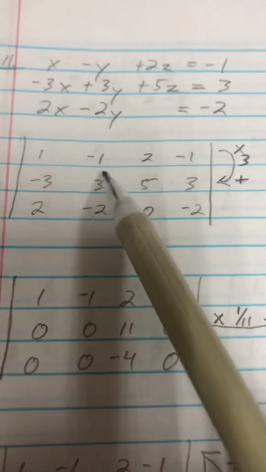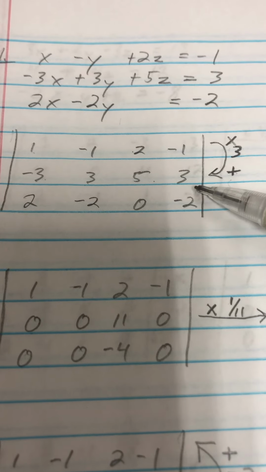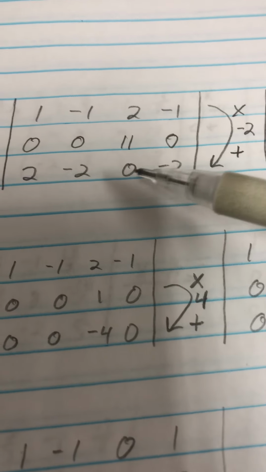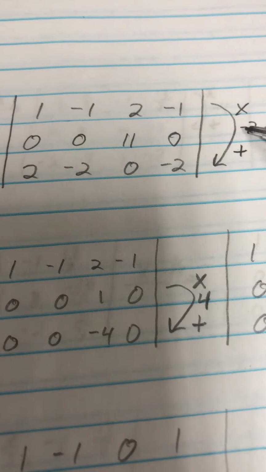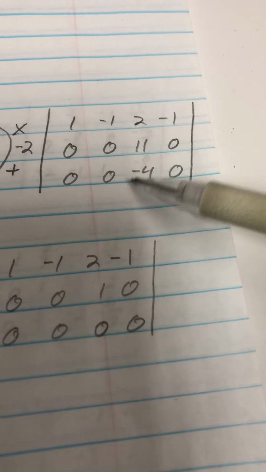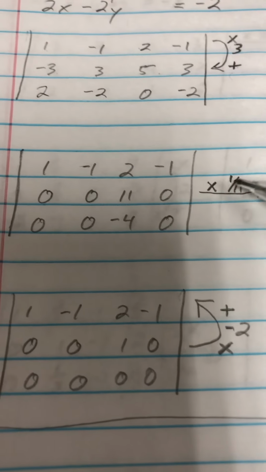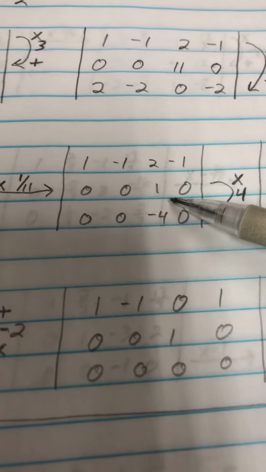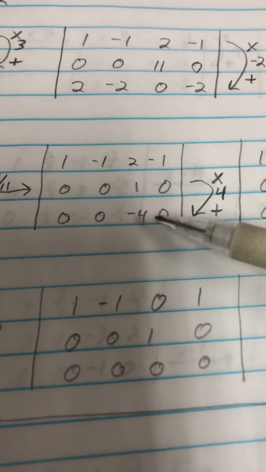Okay, so I wrote the augmented matrix down here. I multiplied the first row by 3 and then added it to the second row in order to get this. I'm doing this so that I can get zeros and ones, okay? I multiplied the first row by -2 and added it to the third row, and I ended up with this. I just recopied this down here so I could work with it. I multiplied the whole second row by 1/11 so that I can make this 1. There we go.